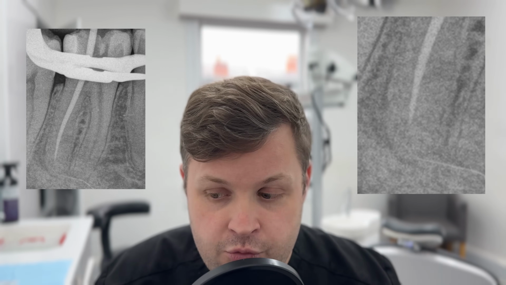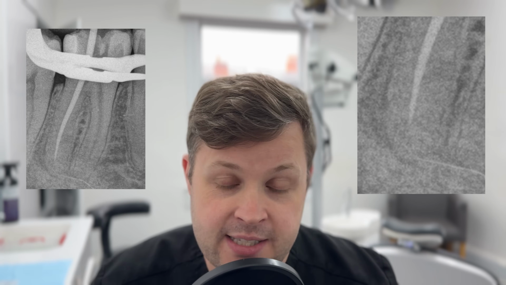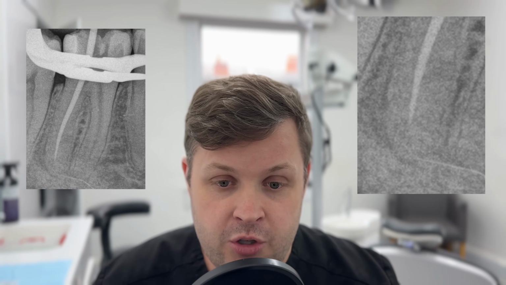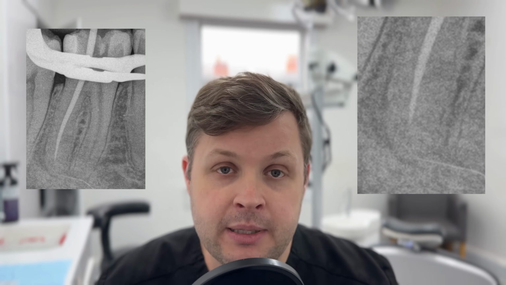In this case, I think this is a really good example of trusting your apex locator over your radiographs. Of course, using your radiographs is a really important thing to do. Sometimes the apex locator, as you can see with mine, is all over the show. But if you have checked this and checked it twice and it's still looking a bit too far on the x-ray, it's probably correct. And what I want to do is show you this picture.